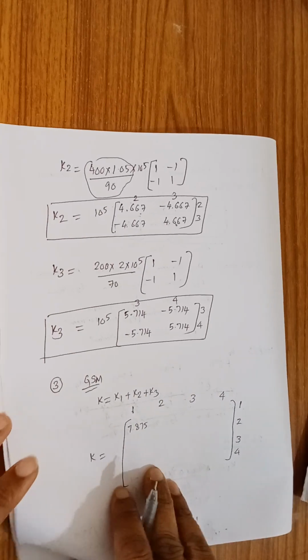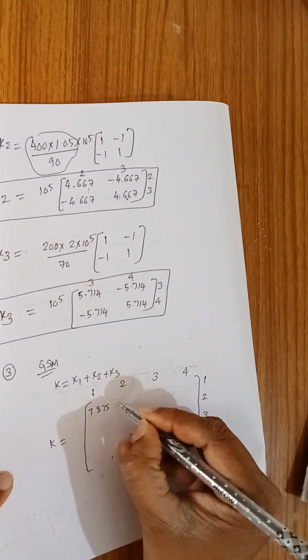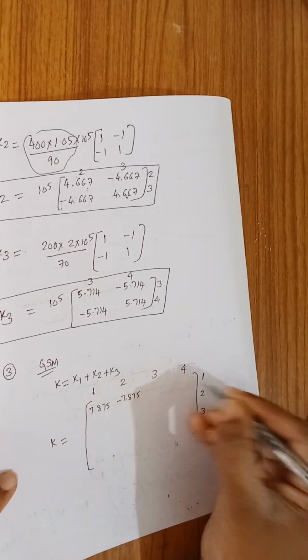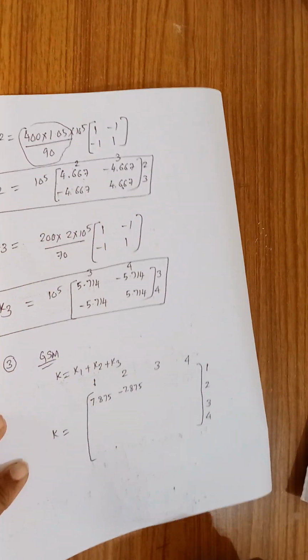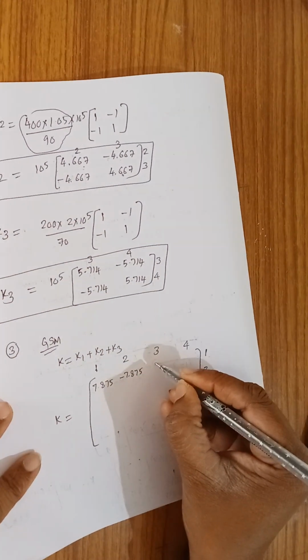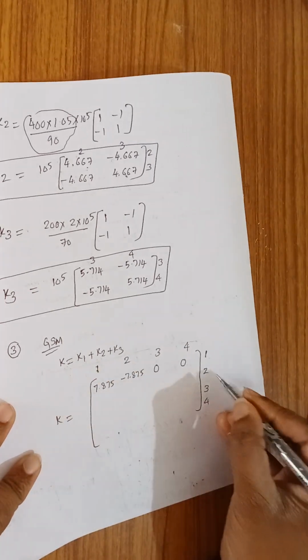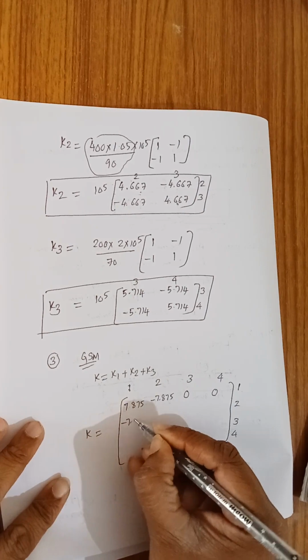Next, 2 and 1. At 2 and 1, I'll get minus 7.875. You can check elemental stiffness matrix 1 over here if you're not understanding. 3 and 1 is not connected anywhere, so it will be 0. And 4 and 1 also is not connected anywhere, it will be 0. And 1 and 2 is connected in elemental stiffness matrix 1, so at 1 and 2 you will get minus 7.875.